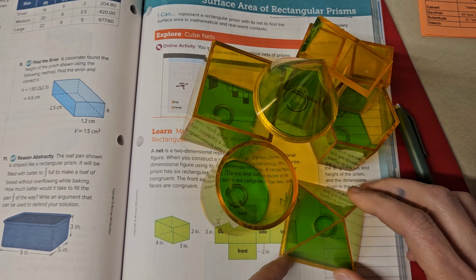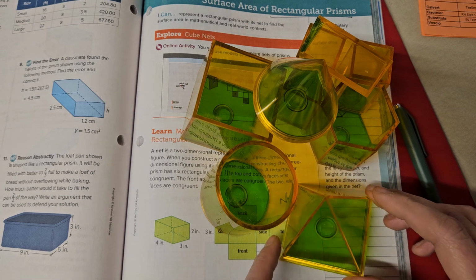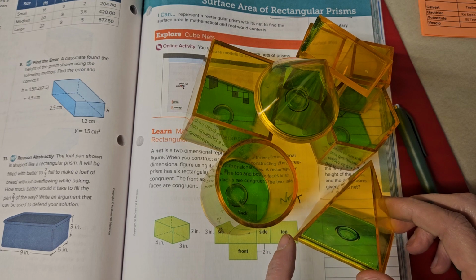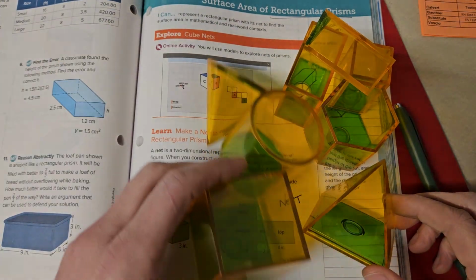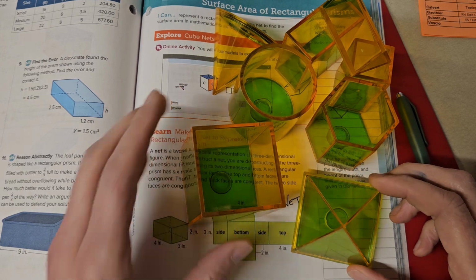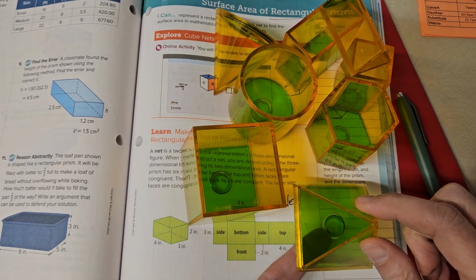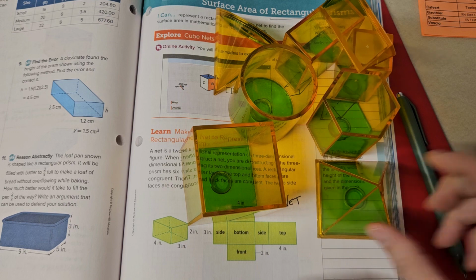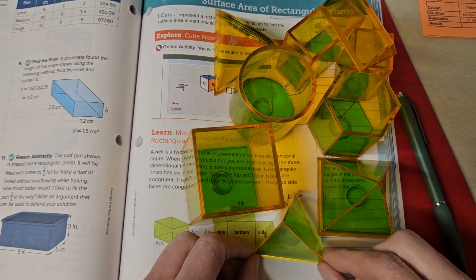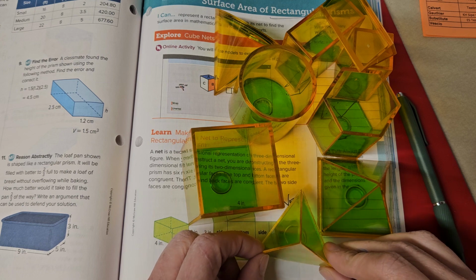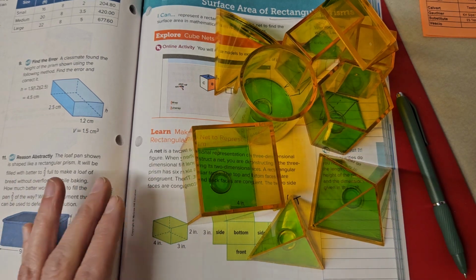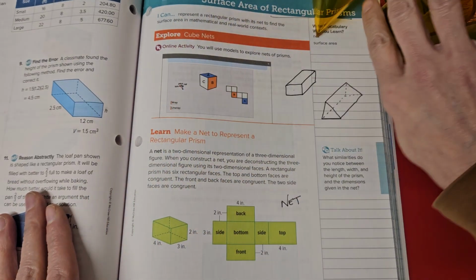This is not a rectangular prism because though it has a rectangle as a base, again, the sides are not coming up at 90 degrees, right? See how they don't come up at 90 degrees? That makes this a pyramid. This is a square base pyramid. And this is a pyramid that has a triangle as a base. So it's a triangular pyramid, and it has therefore only 3 sides versus the 4 sides. Today, though, we're just going to work with rectangular prisms.